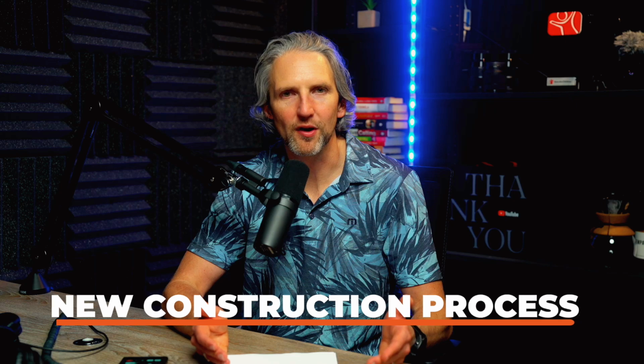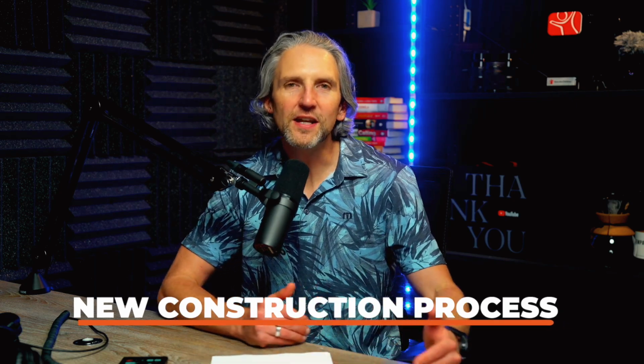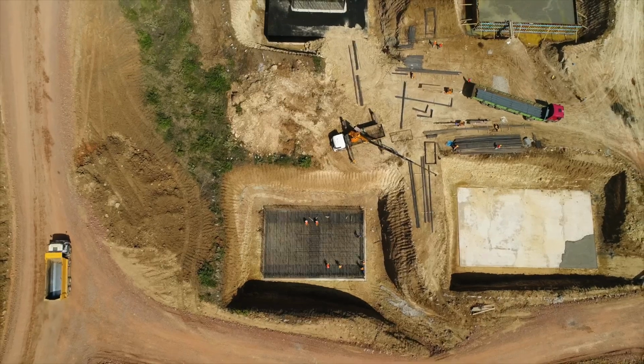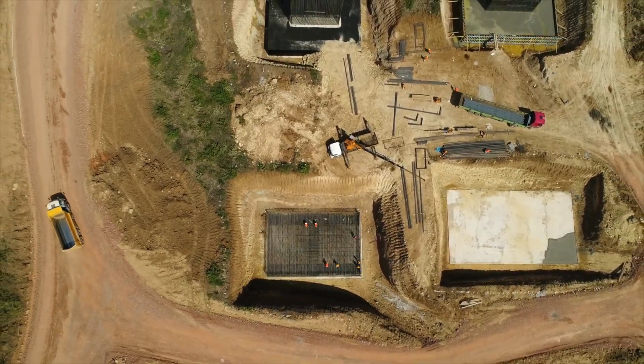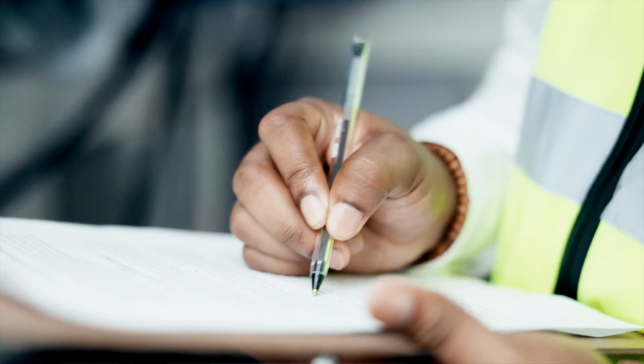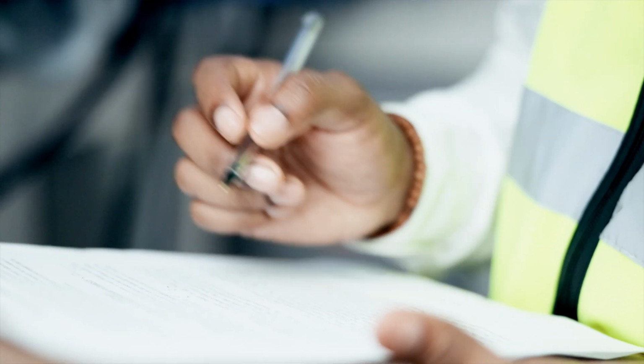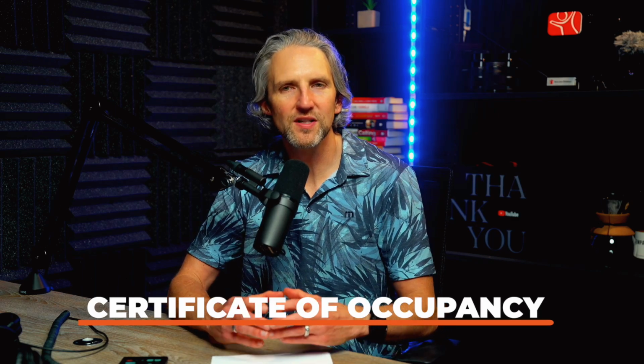Once I have the building permit approved, I can now start the new construction process. That's where we're gonna go dig the foundation hole. We're gonna start building the home. There's gonna be inspections along the way for plumbing, electrical, roof, framing, things like that. Once the house is all the way complete, I can now get the certificate of occupancy. Then that certificate of occupancy says my new construction process is done.